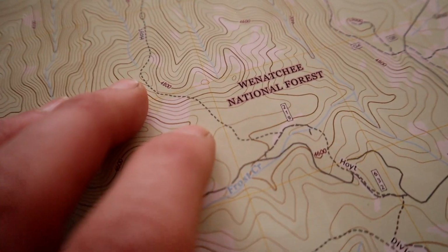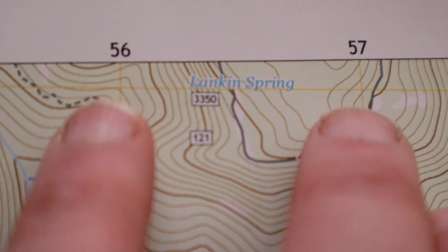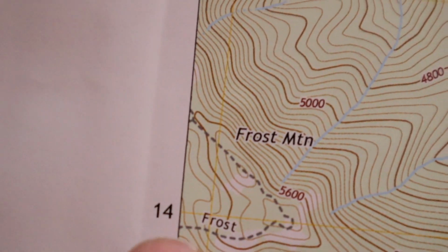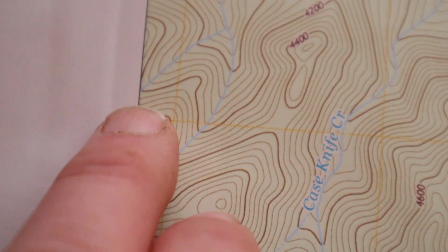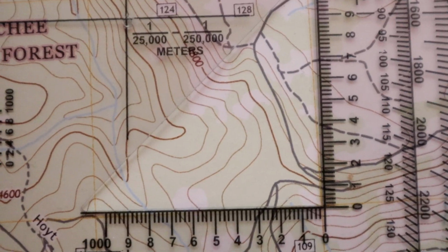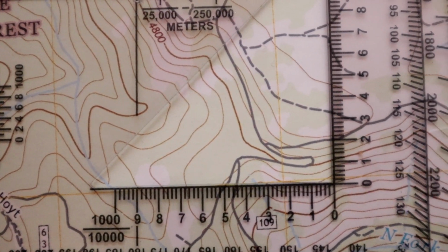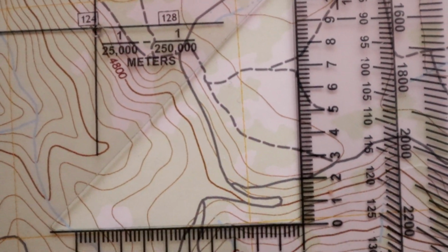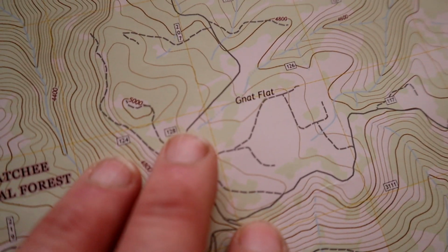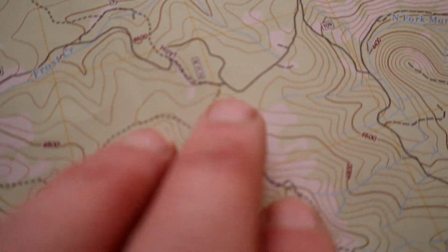But you do get all of your UTM information and some semi-transparent grid lines on it in order to be able to use a protractor as well. And although it's a 1:24, you could use a 1:25 protractor on this thing to get some reasonable accuracy. And again, everything is just absolutely crisp. It is a clean, good print.